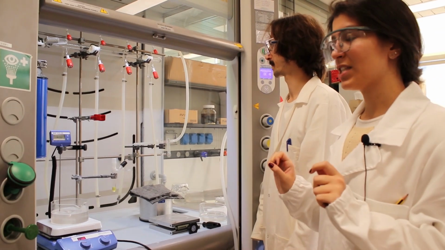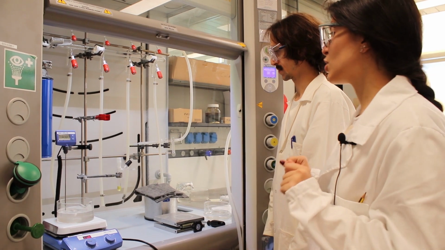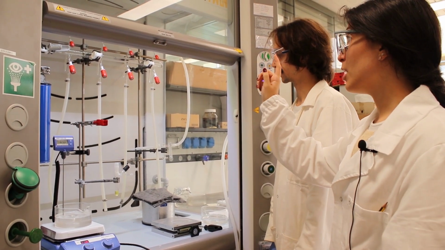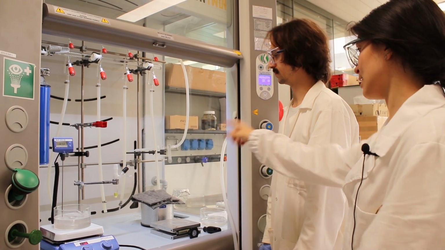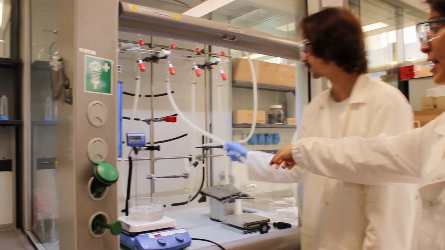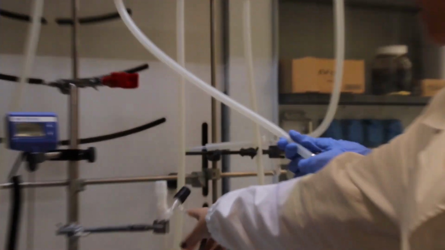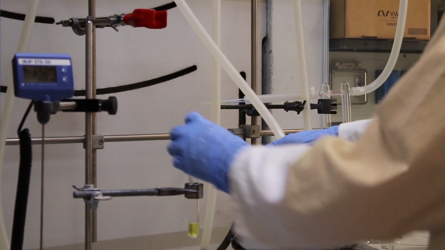not go away. Now it's freeze pump thaw time, so we have to link the Schlenk tube to the Schlenk line. So Alessandro, we just take an exit and link them with this exit of the tube.